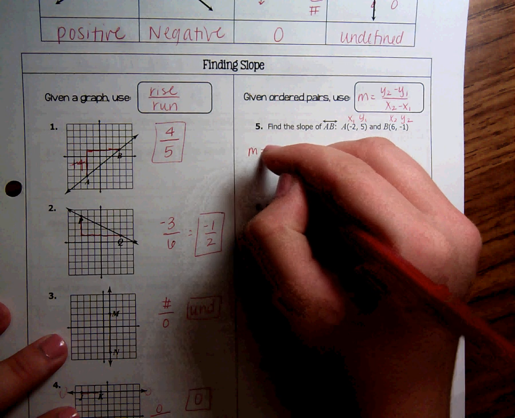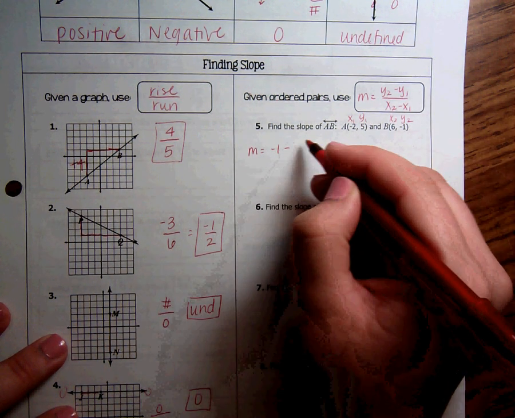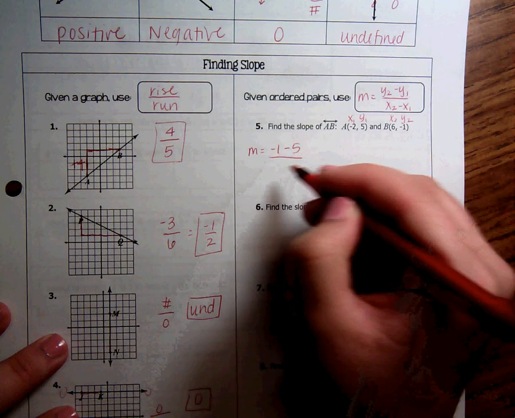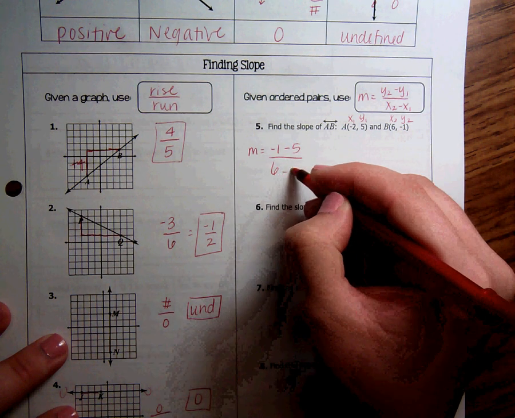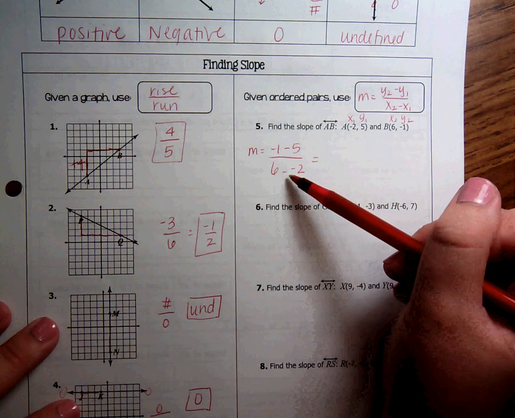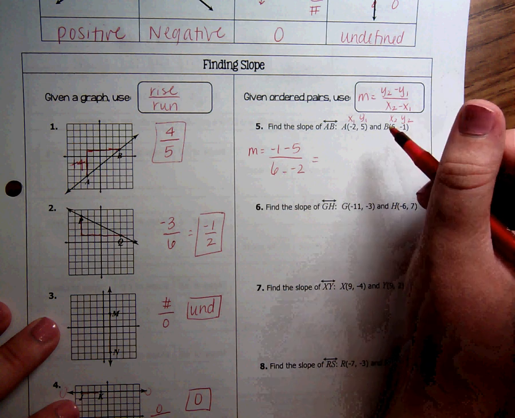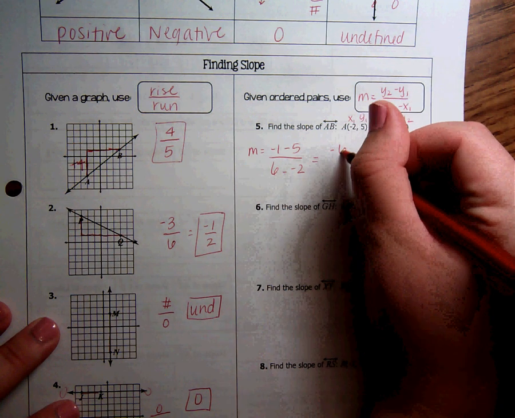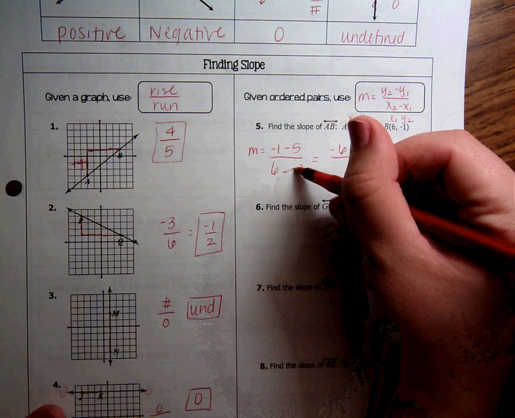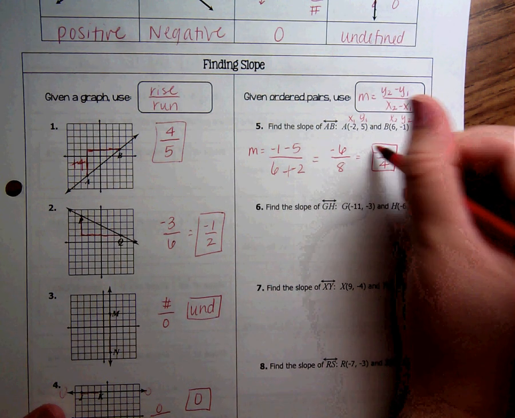So we say m equals y2 is negative 1, minus y1 is 5, all over 6 minus negative 2. Please be very careful about your negatives. That's the biggest mistake I see, is people forget to put a minus sign when it's already negative. Negative 1 minus 5 is negative 6, and 6 plus 2 is 8, so negative 3/4 is our slope for that one.